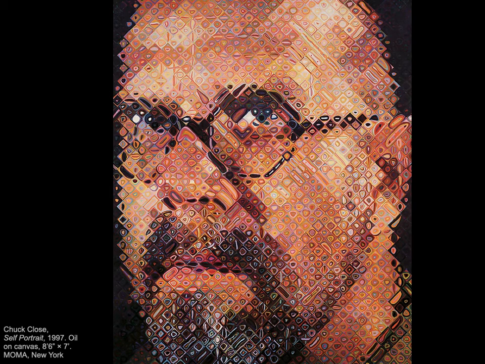And he had an aneurysm along his spine that left him paralyzed and in a wheelchair. After months of therapy, he regained some use of his hands, but he lost his fine motor control. And so he could no longer get that photorealism.